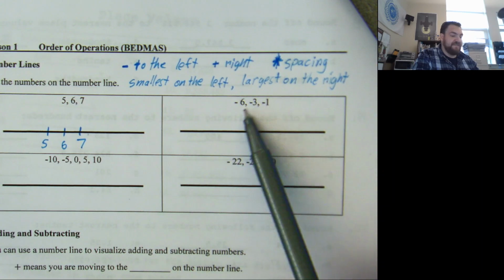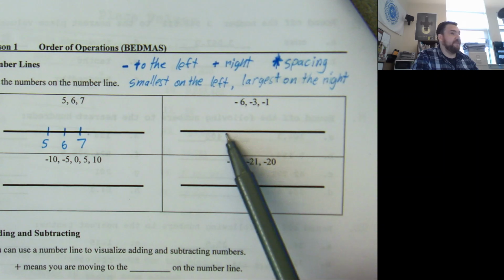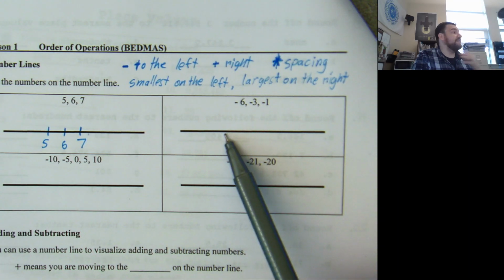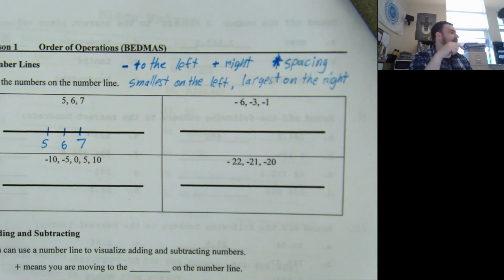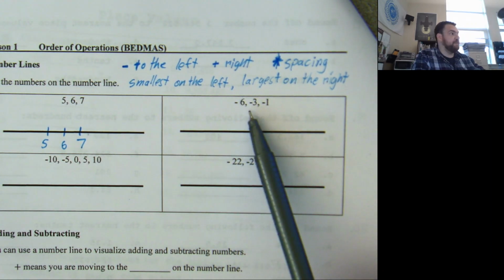So then these ones, if I have negative 6, negative 3, and negative 1, what number am I going to start with here on the left? I had 2 people say negative 1, I had 1 person say negative 6. Of these 3 numbers, which is the smallest?